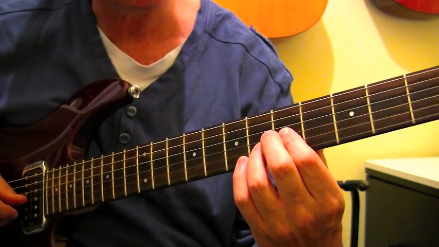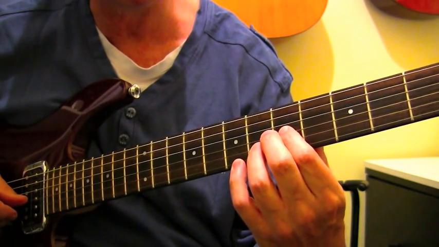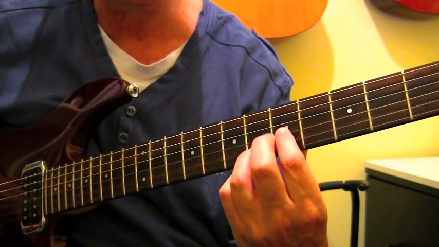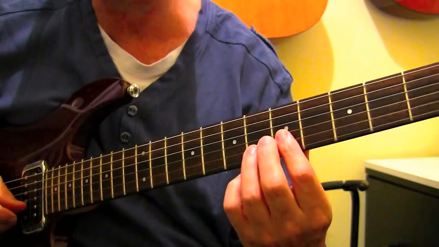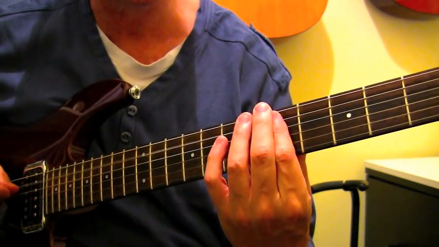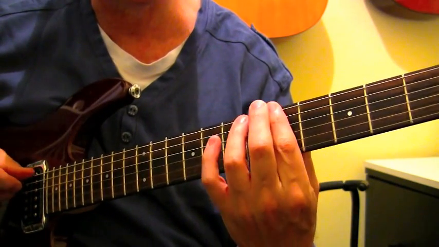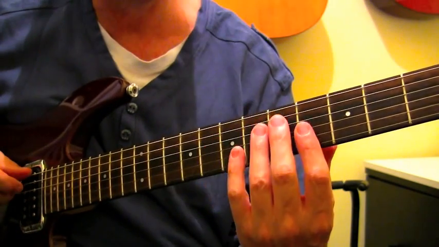Now, again, there's an anomaly here on the G and B strings. It's going to be fret 5 and fret 6, then up to fret 5 and fret 5 again. So to recap, fourths. They're pretty cool. Let's look at some others.